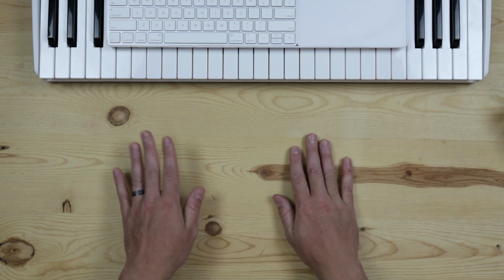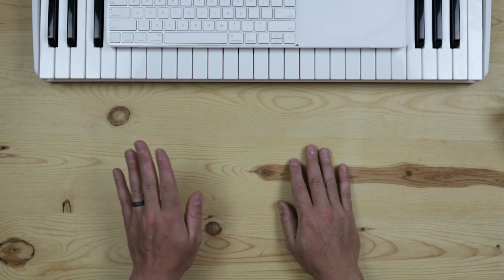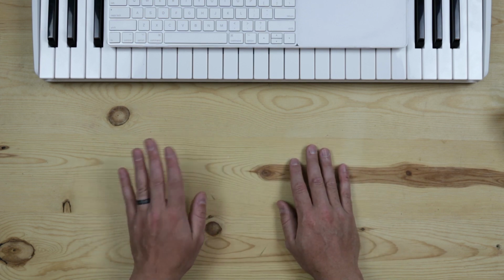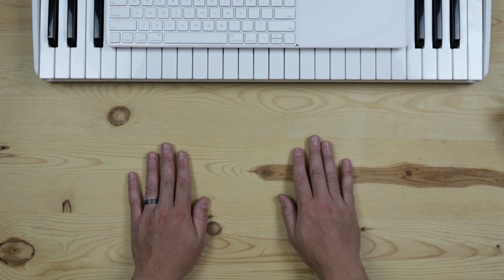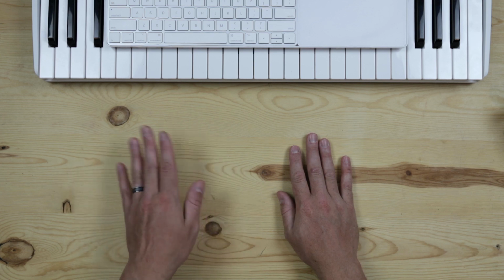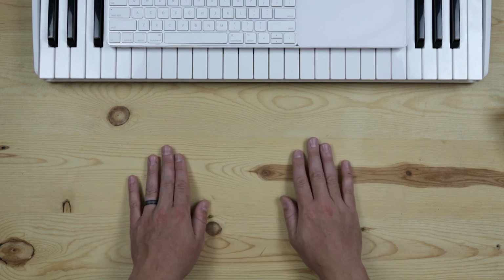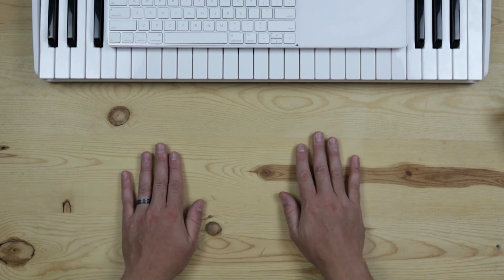And in your left hand, you're going to play 3s. Take turns. Right hand: 1, 2, 3, 4, 1, 2, 3, 4. Left hand: 1, 2, 3, 1, 2, 3, 1, 2, 3. Together. 1, 2, 3, 4, 1, 2. Oops, don't say anything.